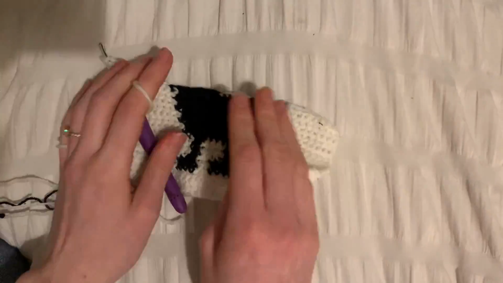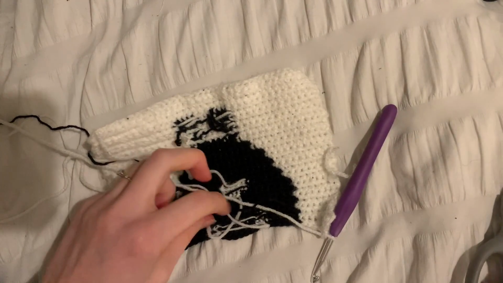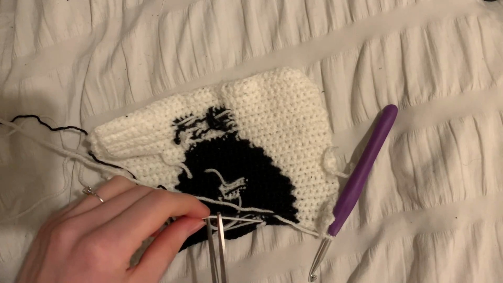Once I finished the mouth, I cut that yarn off and added it back when it was time for the eyes. And now that the eyes are done, I'm going to cut that ball off completely.